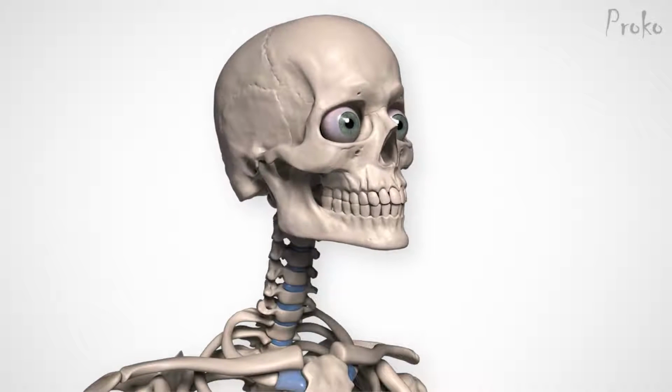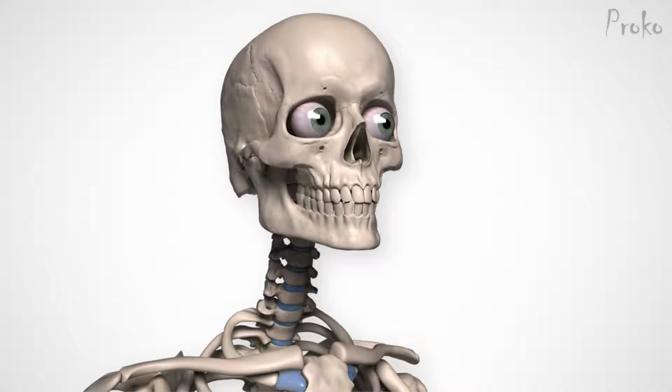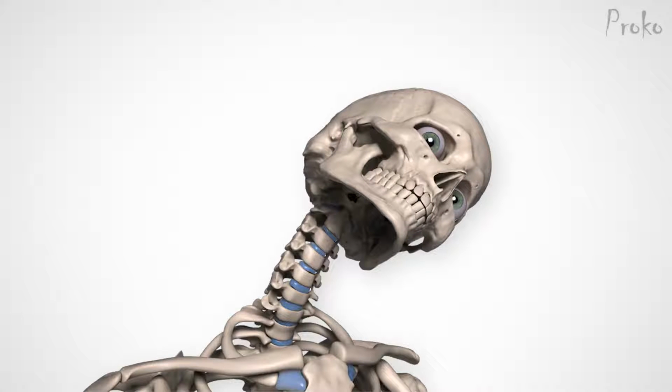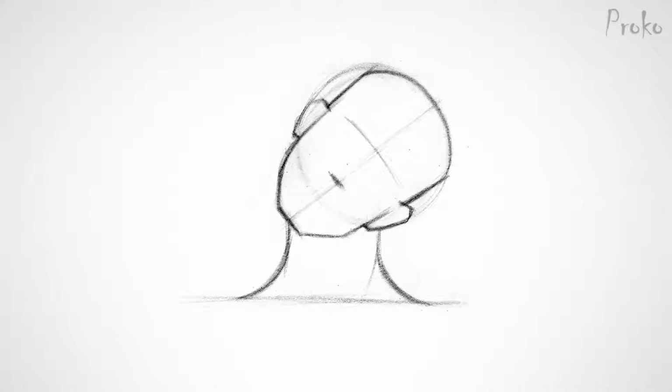So the head can rotate side to side and up and down without much help from the rest of the neck. But the head can't bend laterally. The neck does that. Instead of drawing this, you would draw this.